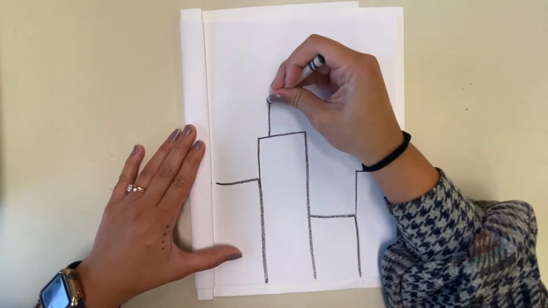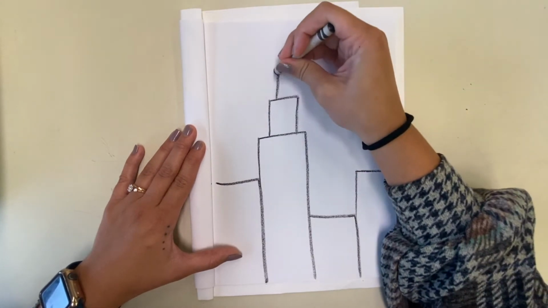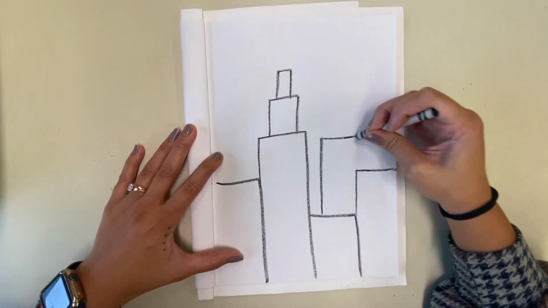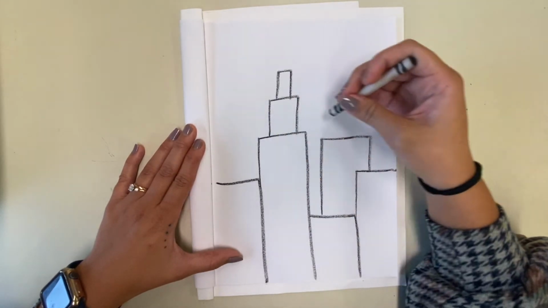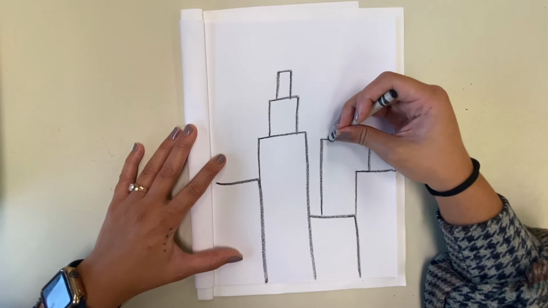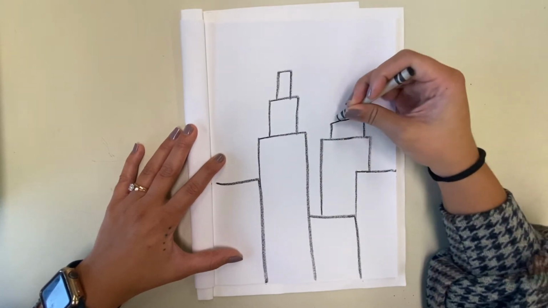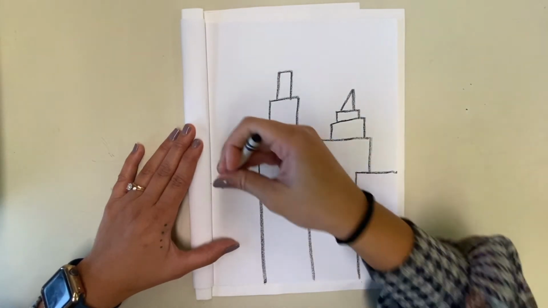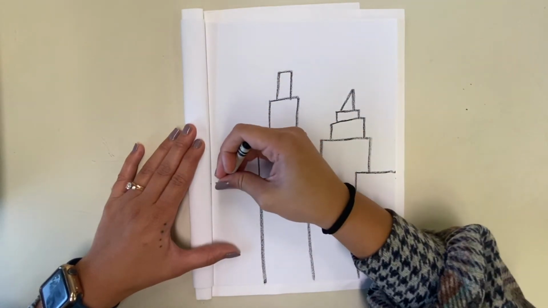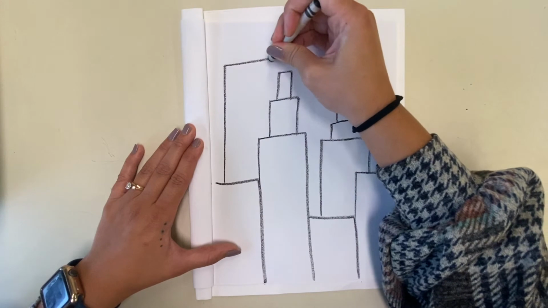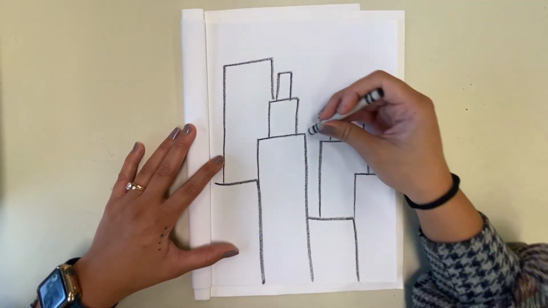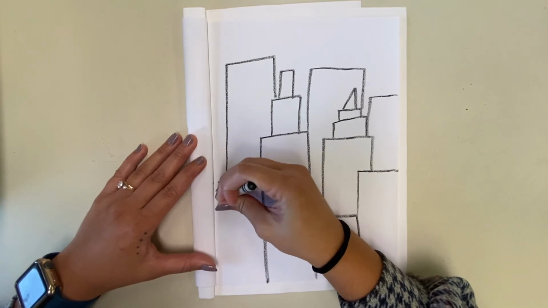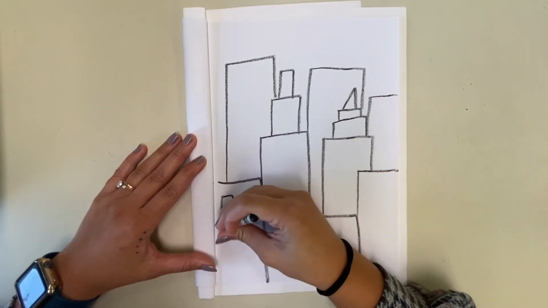I'm also adding on to my buildings by putting other shapes right on top of them. And to create more buildings, we are going to be using some overlapping, or imagining that our new buildings are kind of behind the buildings in front. So you may not see every detail, but that's okay because we don't need to. We know that the rest of the building is still there, even if we can't see it behind our front buildings.